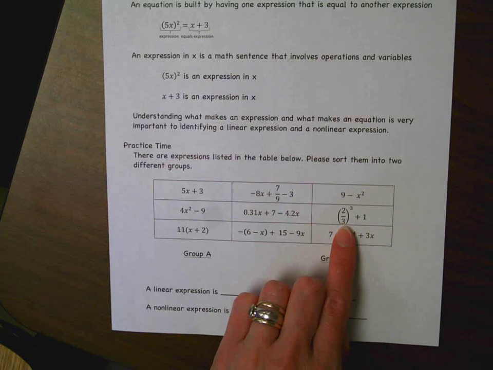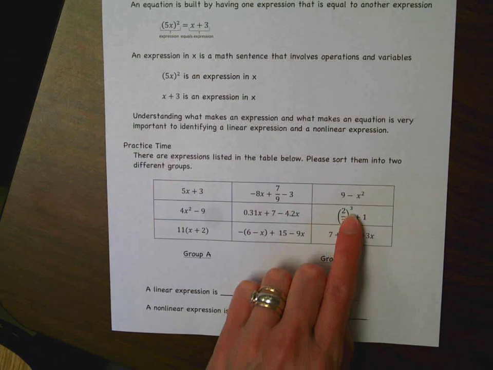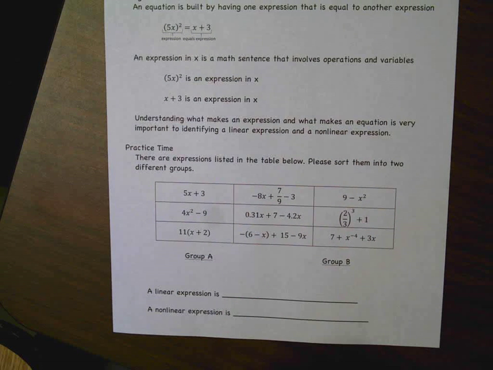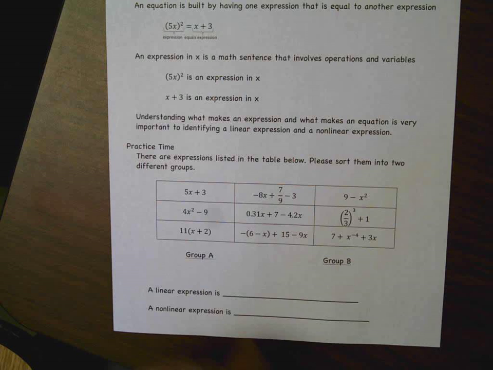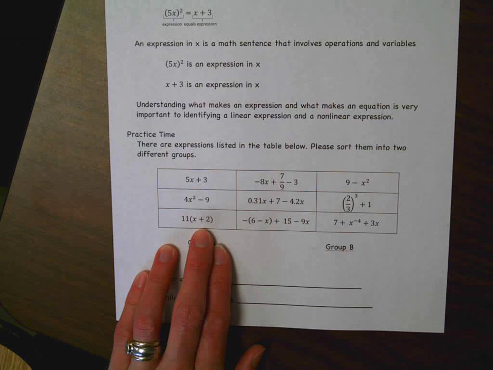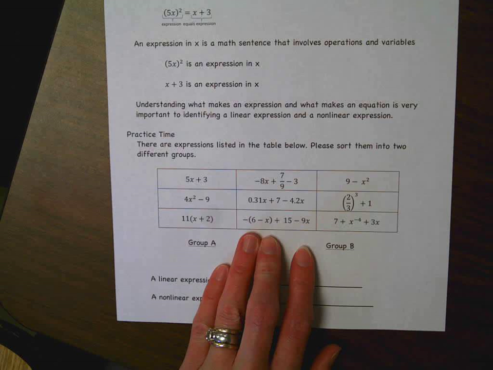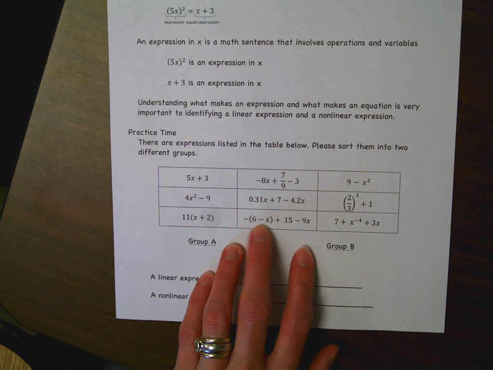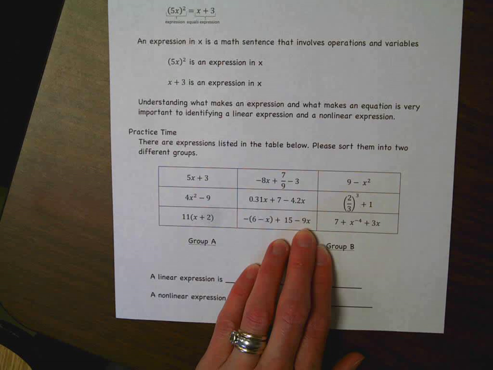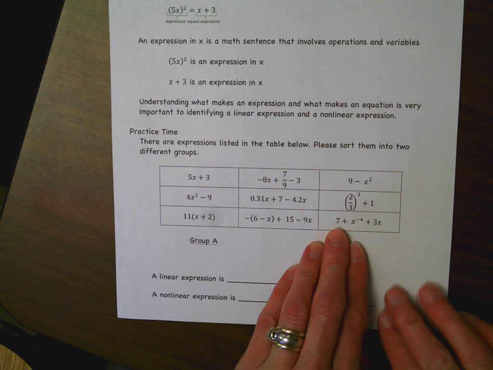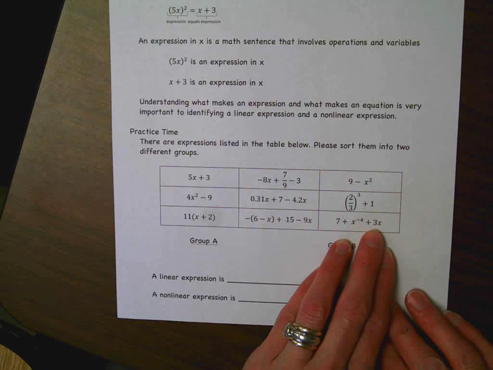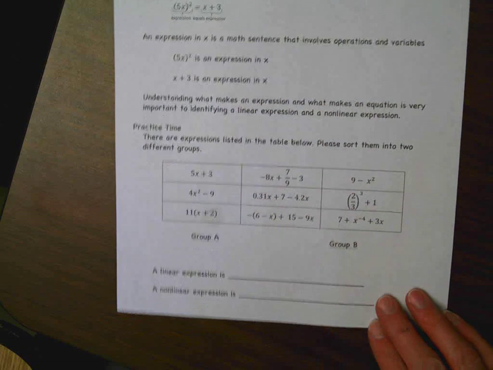This one is 2/3 to the third power plus 1. Okay, that's interesting. That looks like an odd duck. 11 times the quantity x plus 2. Negative quantity 6 minus x plus 15 minus 9x. And then we have this last one that says 7 plus x to the negative fourth power plus 3x.